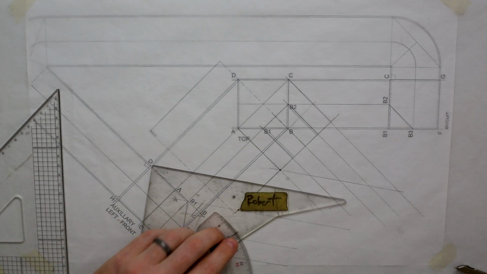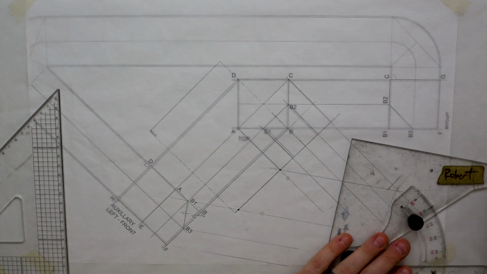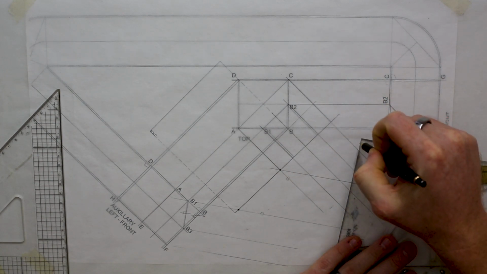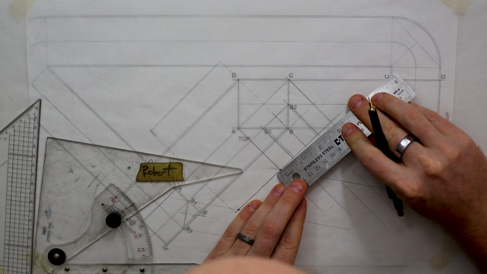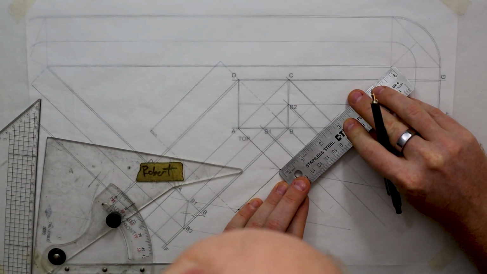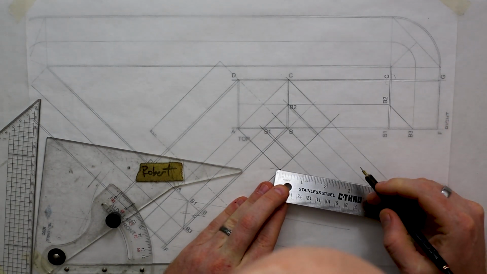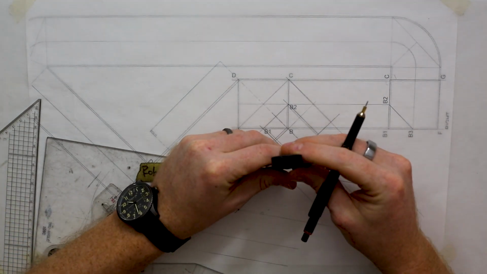A quick way to do that is to take this same distance over here and project and find the intersection point, which requires me to do a little bit of measuring or projecting from another view, because measuring is never really that accurate. But then I can find it. I'm going to use the compass because I find it just a little bit more straightforward.